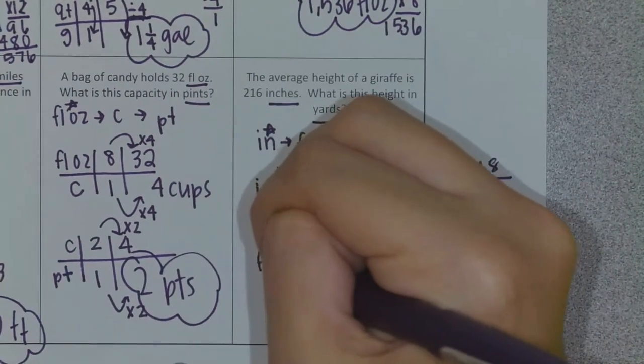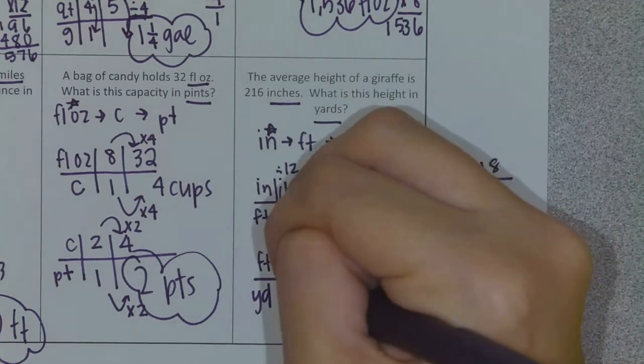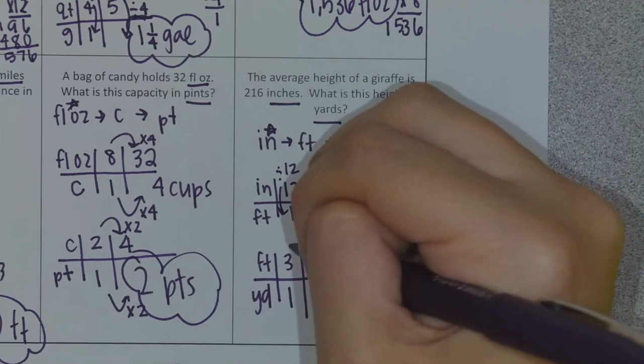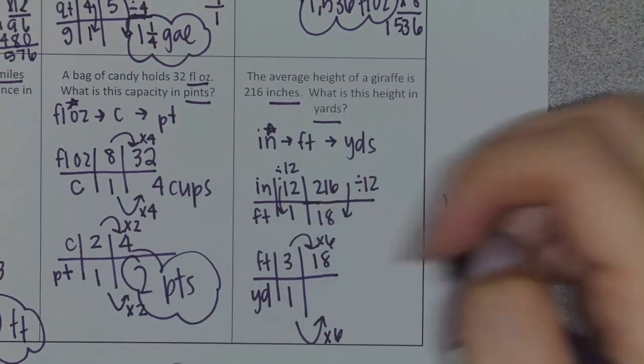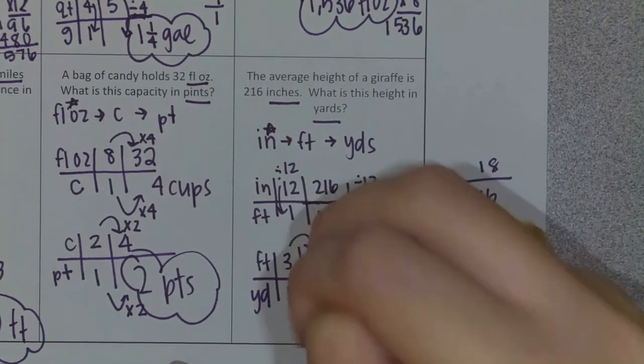And then I need to take those 18 feet and turn them into yards. So my star chart tells me that there are 3 feet in 1 yard. To get this to 18 feet, my scale factor here would be times 6. What I do to the top, I have to do to the bottom. So this giraffe is 6 yards tall.